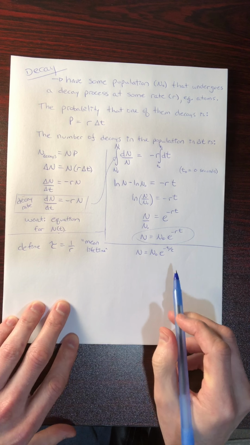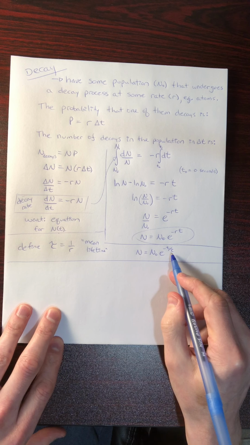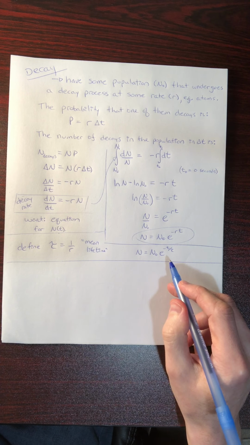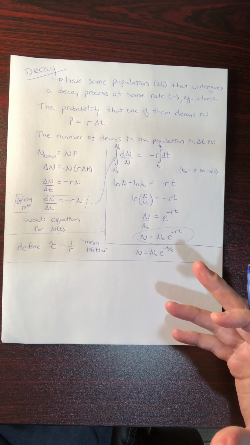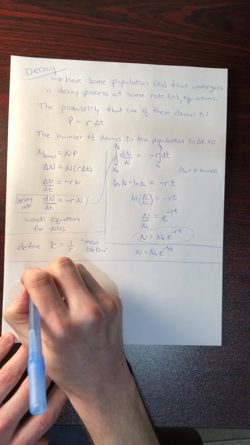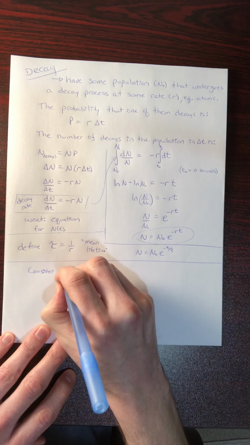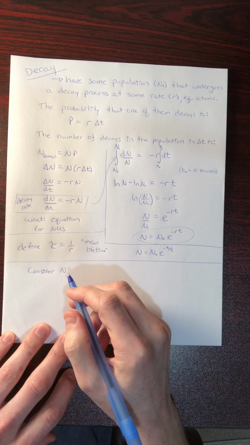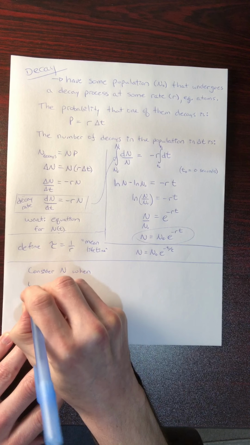Okay. So now we've got this way of looking at it. And this tau term is really giving us a sense of the time scale of this decay process. So, for example, you could consider n, how many are in the population at a given point in time, when t is equal to tau.